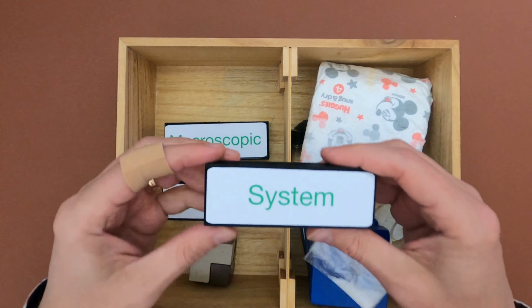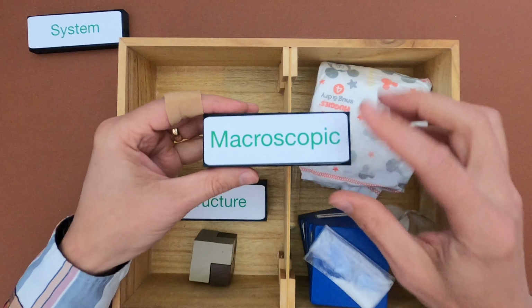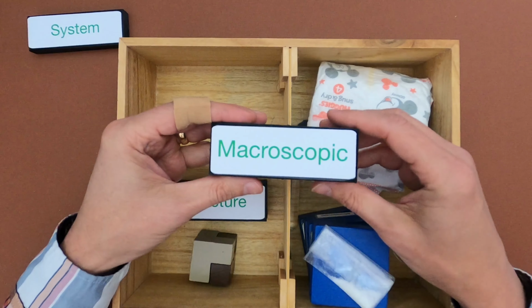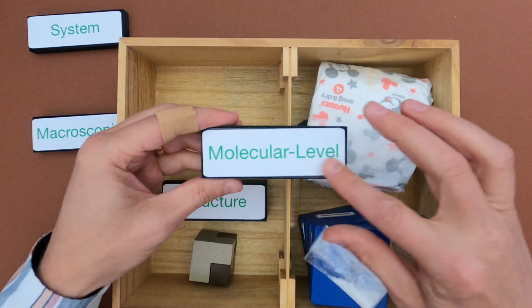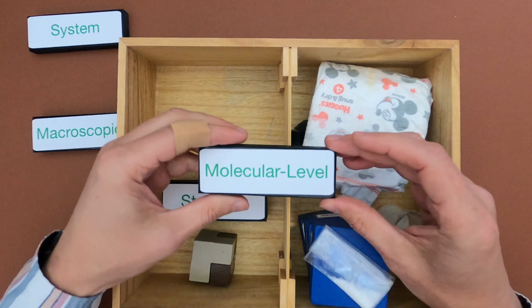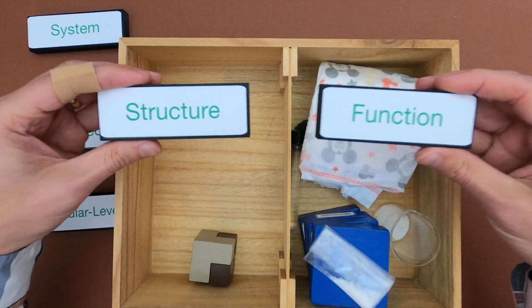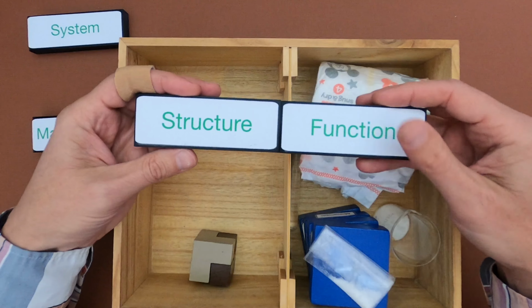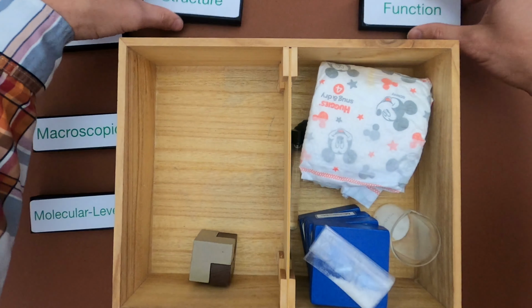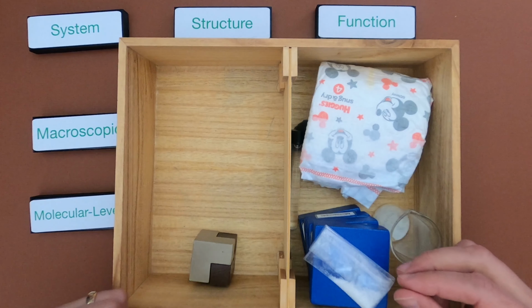So the system needs to be defined first, and we also have to talk about at what level we are within the system. So we're going to start obviously with the macroscopic, or what we can see with the naked eye, but then we're going to move our system to the molecular level. In other words, what do we see at the atomic level? What are we looking for? Obviously we're looking for structure and function again. How are things made? How are they built? What do they look like? And then how do they behave? And so we're going to see how those are connected at these different levels of system.